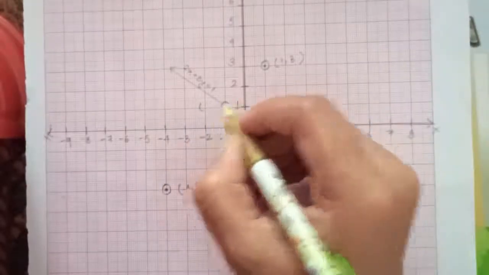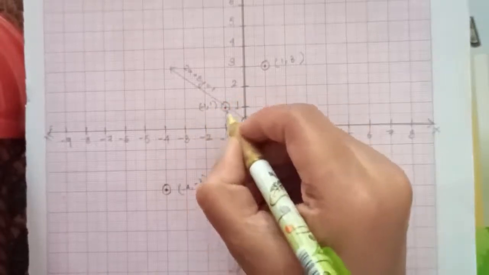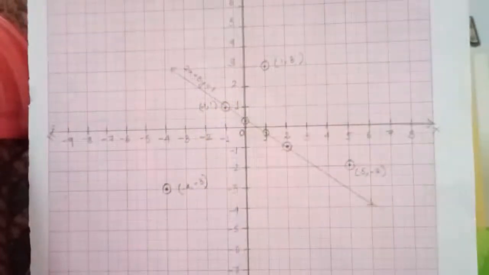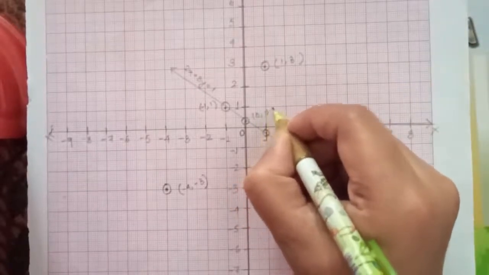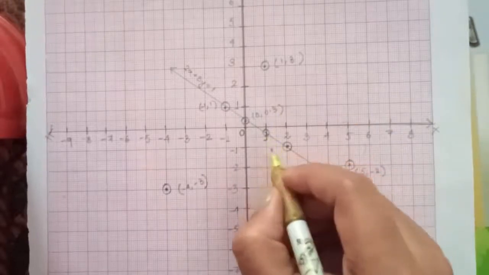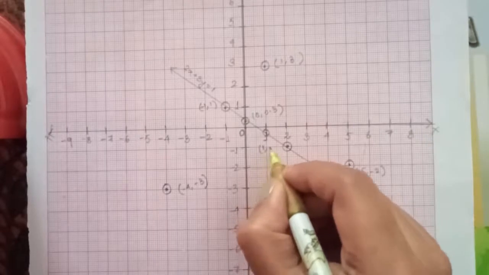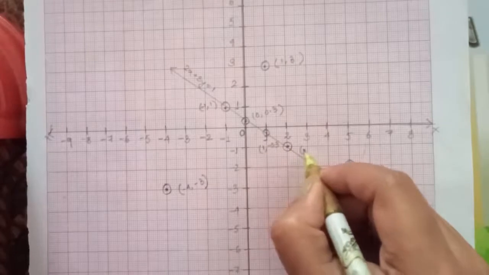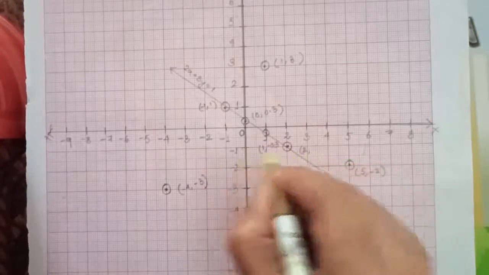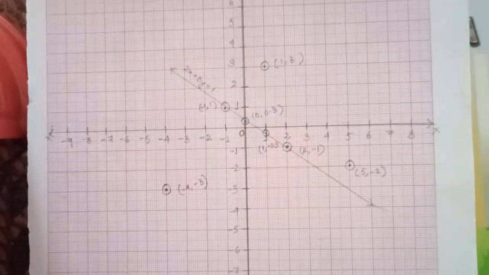It will give a good impression of you to the examiner. So this point was minus 1, 1. This was 0, 0.3. This was 1, minus 0.3, and this was 2, minus 1.